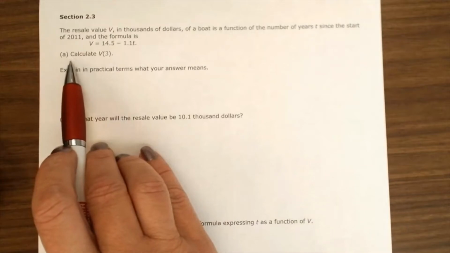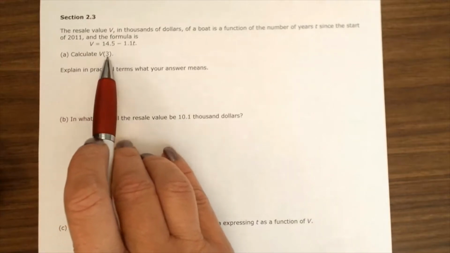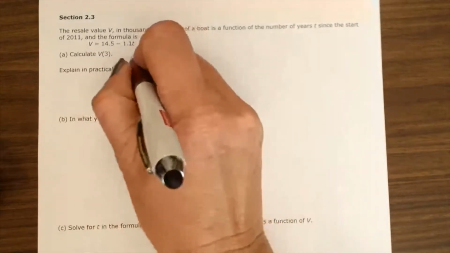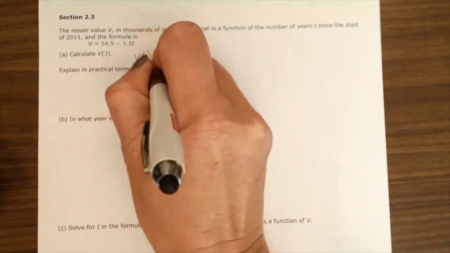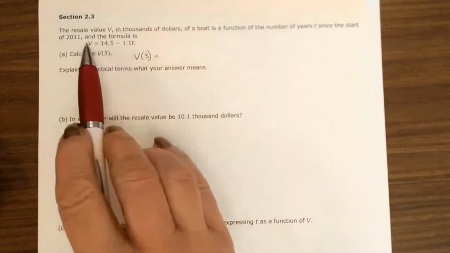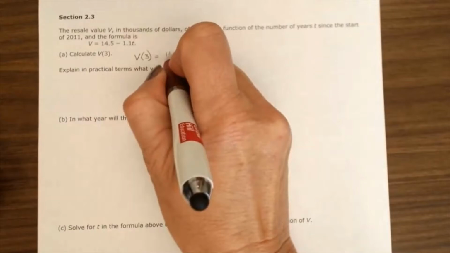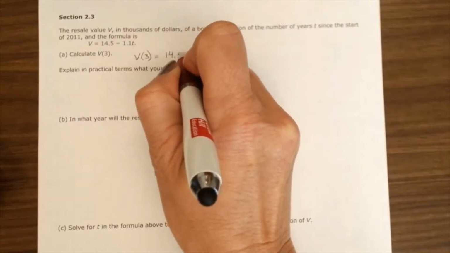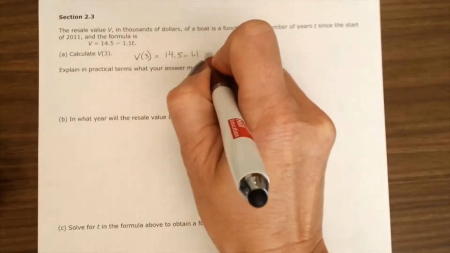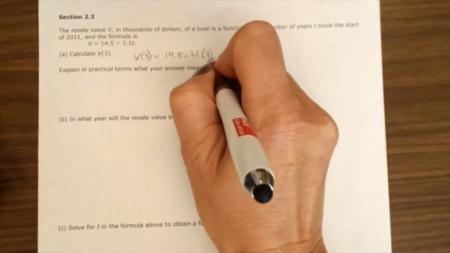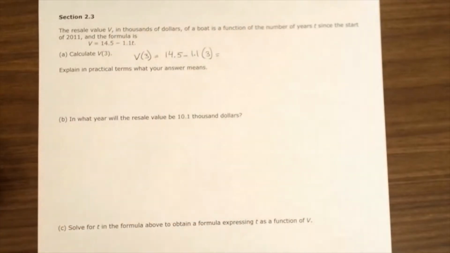First of all, we have to calculate V of 3. It means that we need to take 3 and substitute into the formula for T. 14.5 minus 1.1 and put 3 inside of parentheses.